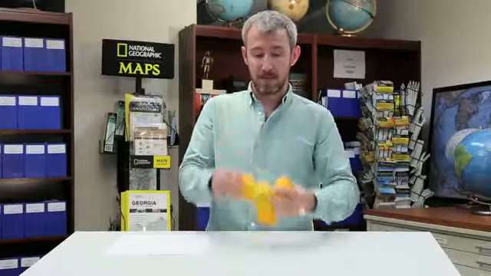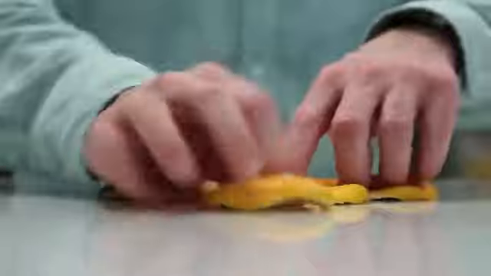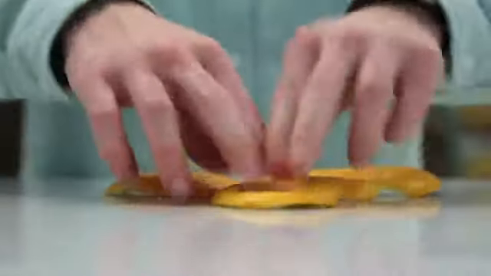Now try to flatten it on the table. Not so easy, huh? And it doesn't look very much like this flat piece of paper, does it? Making a flat map of a round planet is a problem all cartographers or mapmakers have to deal with.